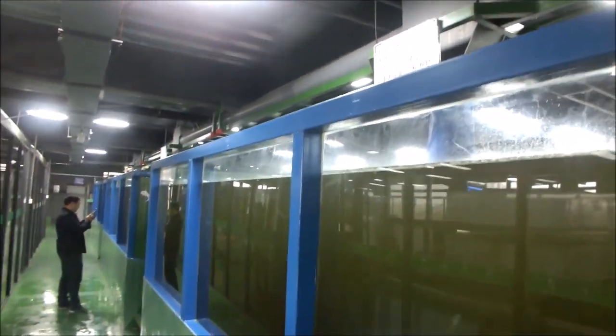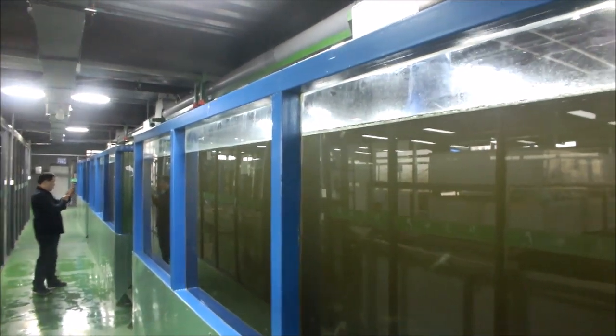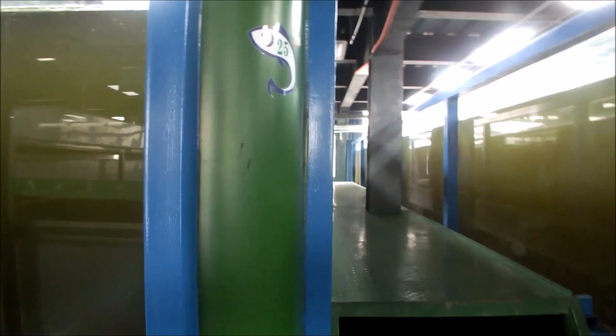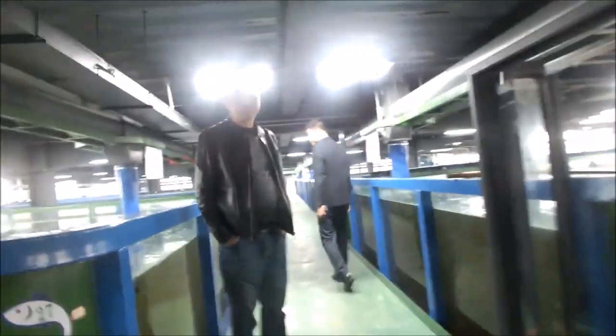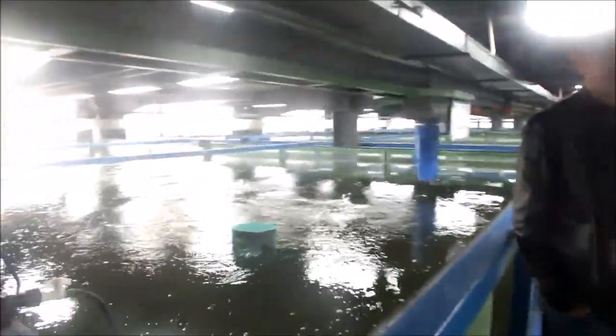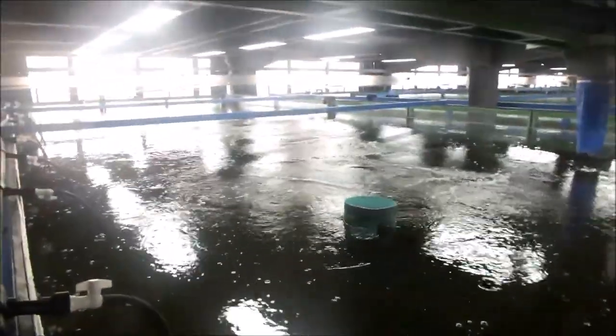The water quality parameters are sensed and recorded by the probes, the equipment, which are digitally connected with the computer or to distant communications. And we can see that a higher stocking intensity can be used here.